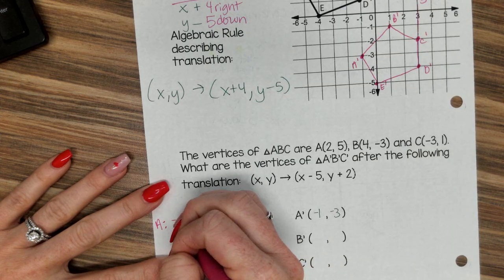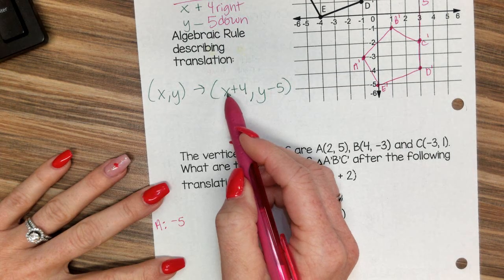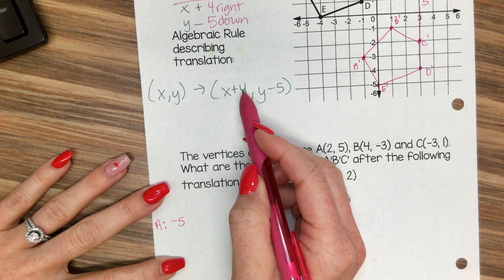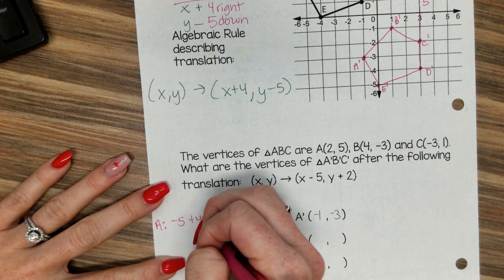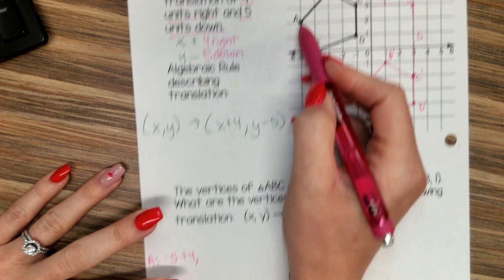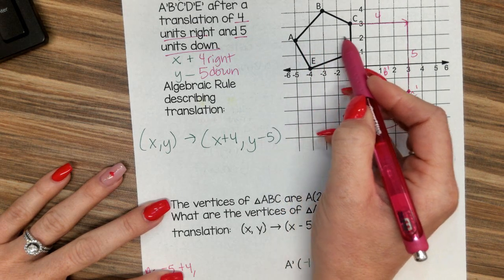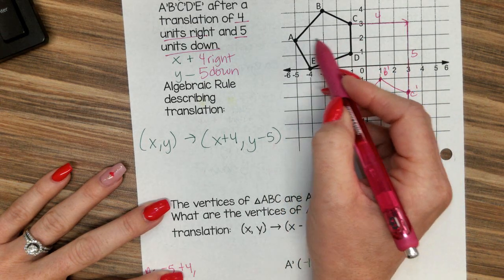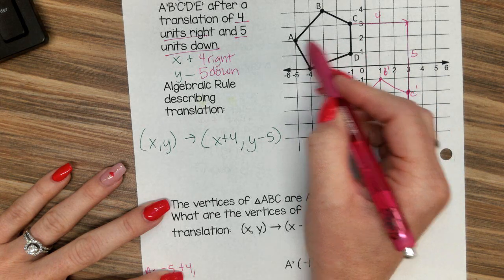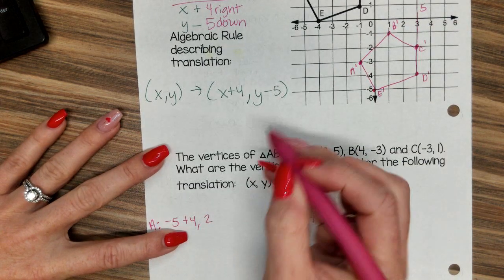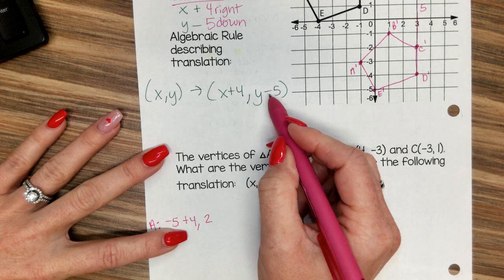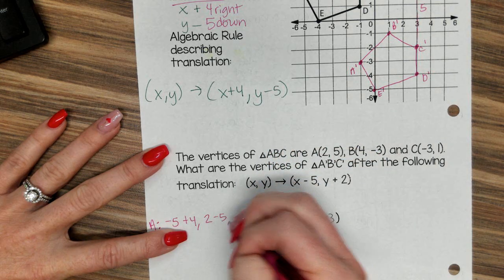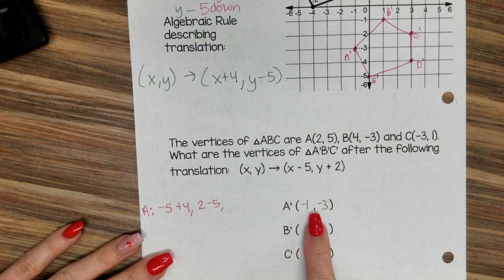-5. So look, I would do -5. What does the rule say to do to the x? Add 4. Now, take the y value of this A. Where am I at on the y-axis? 2. What does it say to do to the y value? -5. And basically, we should get these numbers from that.